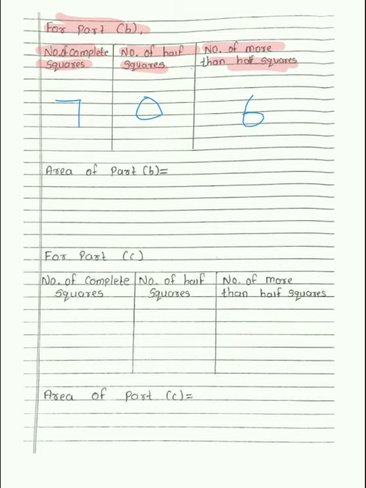So we will write over here 7 plus 0 upon 2. Why 0 upon 2? How many half squares are there? 0. But it is necessary to show that we are dividing it by 2, plus 6. 7 plus 6, 13 plus 0. 13 only. So our answer will be 13 square centimeter.